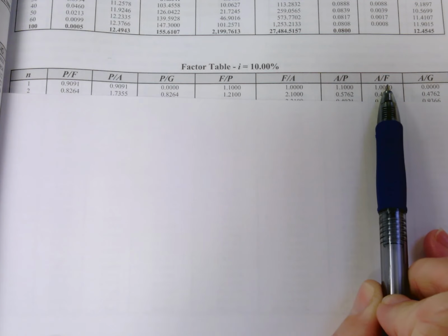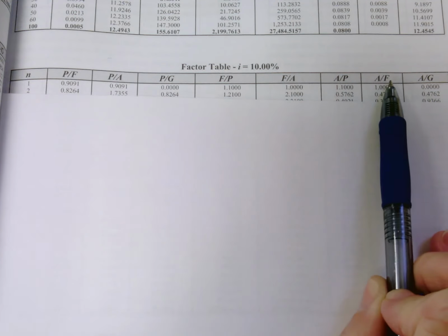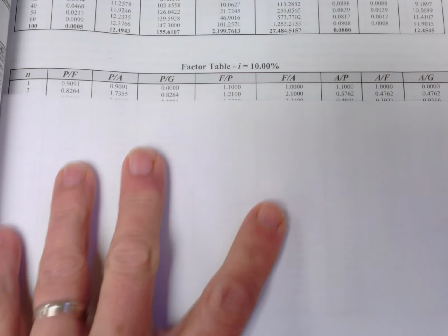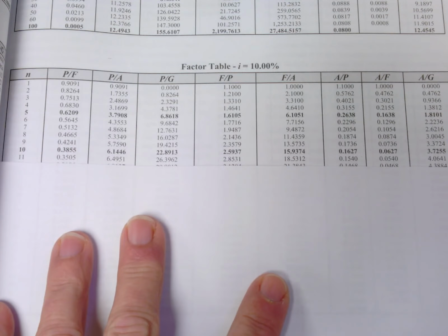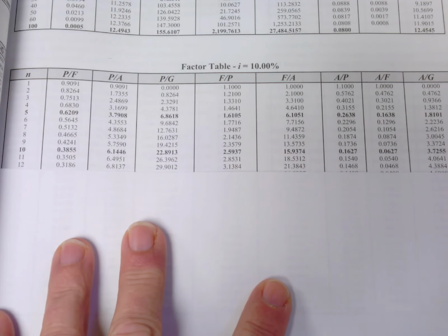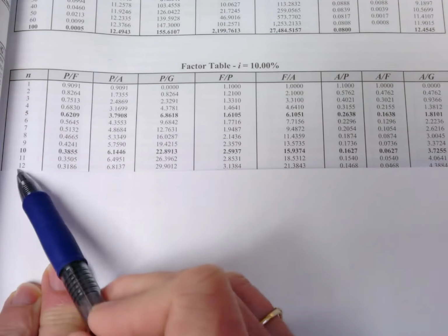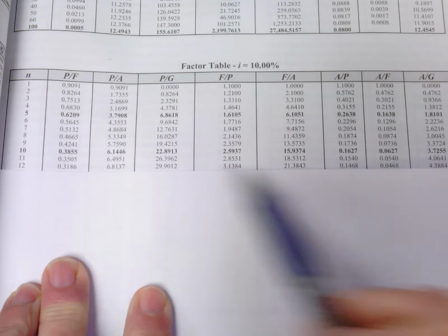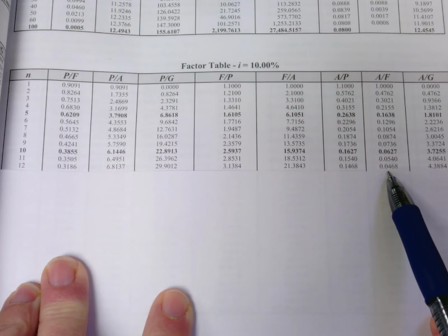Remember, we're given $10,000 future cash need, and we're looking for A. So we go to this column, and it was in 12 years. So we go down to N equals 12 and go across and find the corresponding factor, 0.0468.